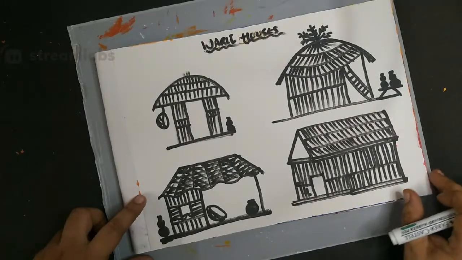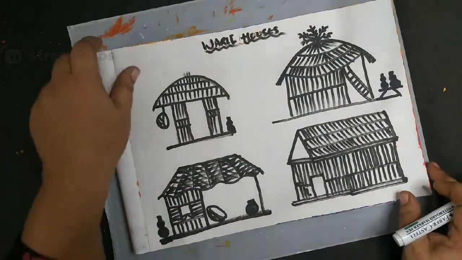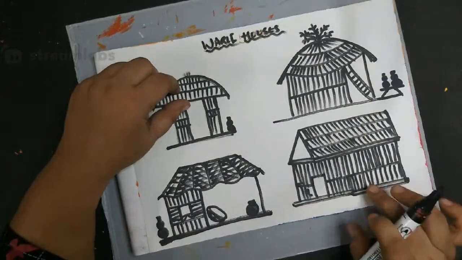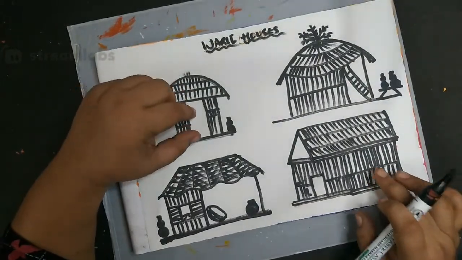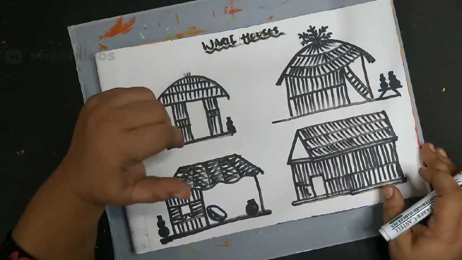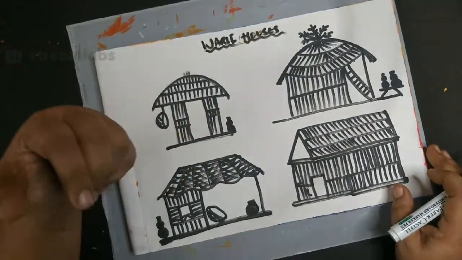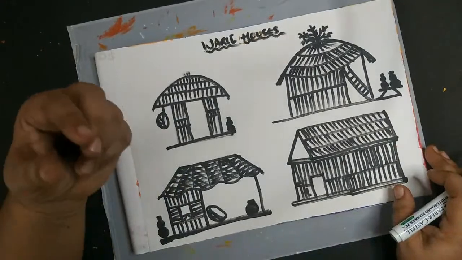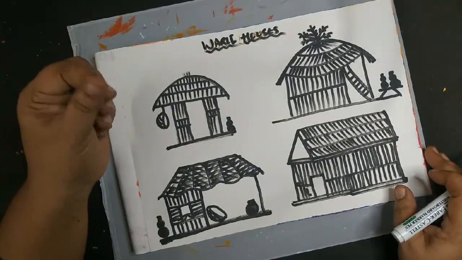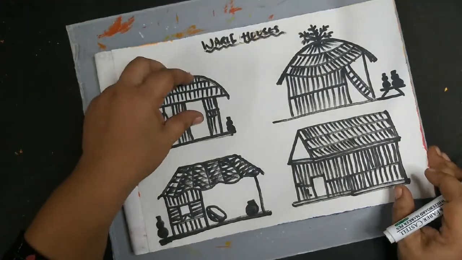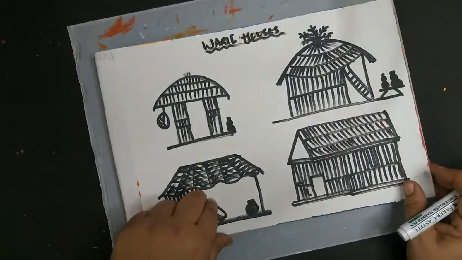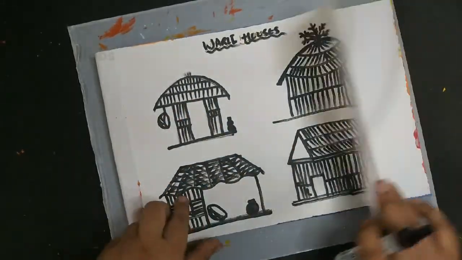So now what I will do is, in Kannada or Tamil we say kura veedu. The house roof made with grass, palm leaves, coconut leaves, hay sticks, and the remains of paddy, the husk, even that they would use for covering the roof part. Okay, so 1 2 3 4 houses are done.